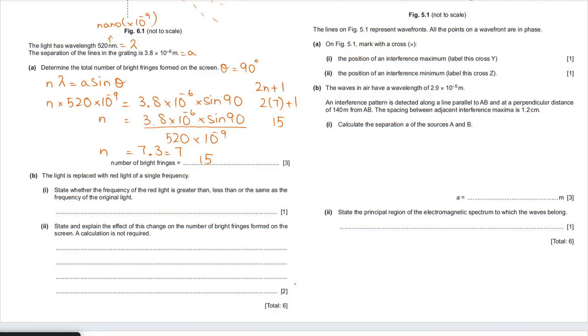However you remembered it, red has the highest wavelength and it has the lowest frequency.